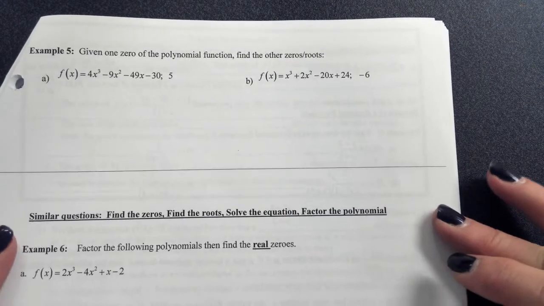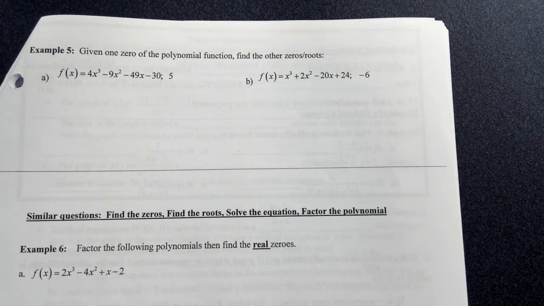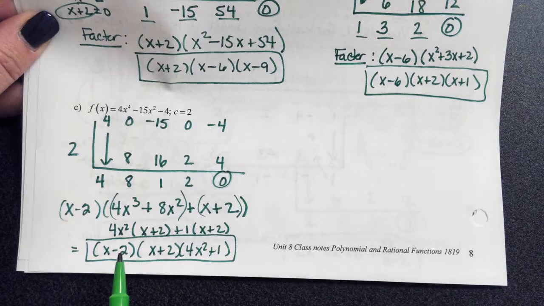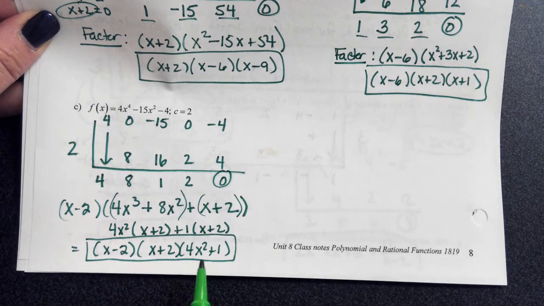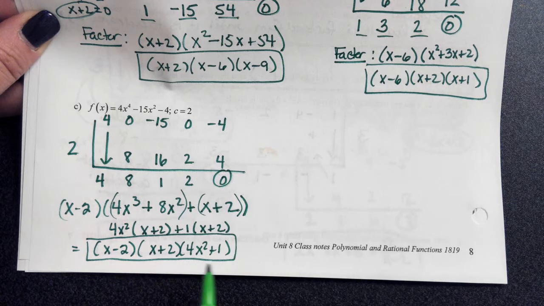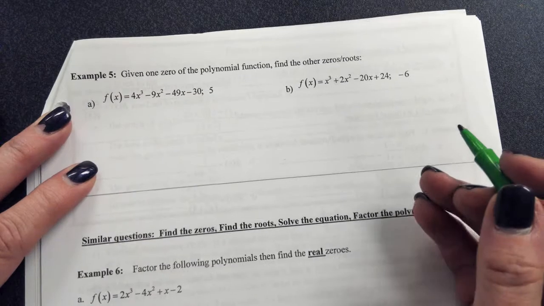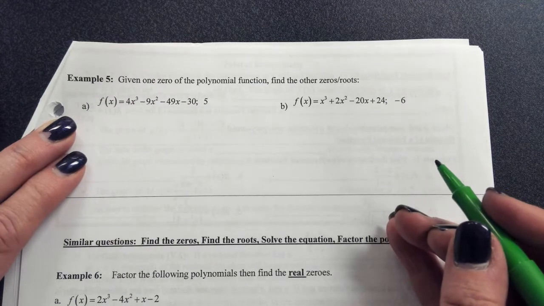So if you can factor, ladies and gentlemen, you can find the zeros. Because once I get it in factored form, guys, how would I have found the zeros? I simply would have just taken each factor and set them equal to what? 0. So the next step is being able to solve the equations now that you can factor them. So given 1 zero, find the other zeros or roots.